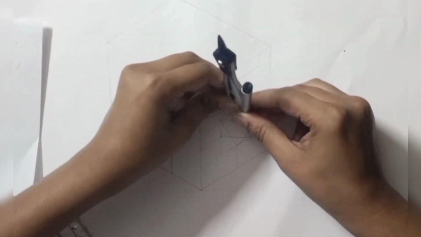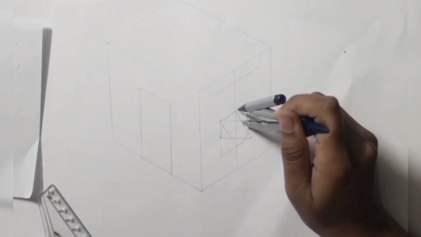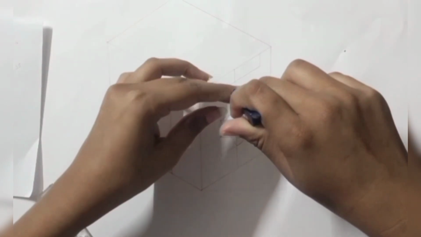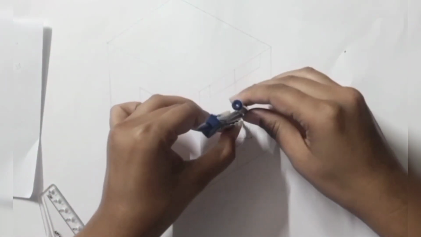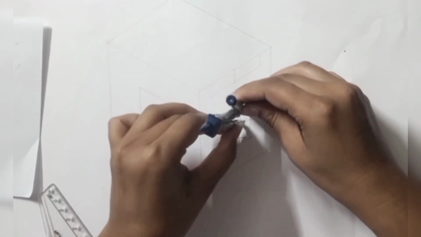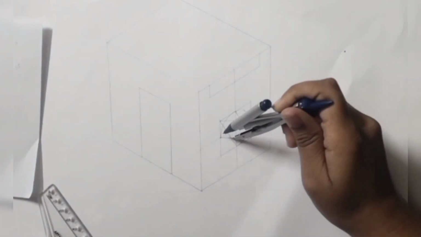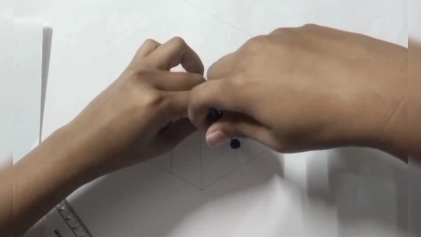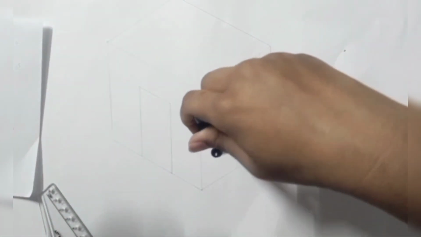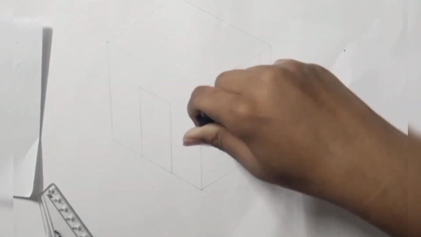Now again taking this as a distance, we construct a circle. Construct it properly. And again, keeping over here this as the distance, make a circle. So our proper circle is ready.